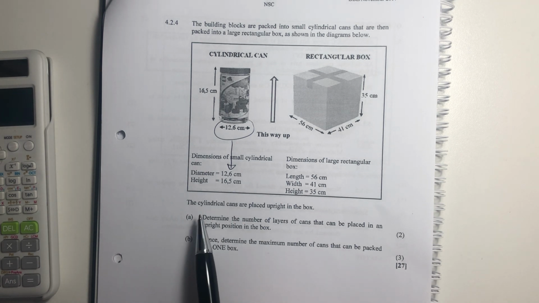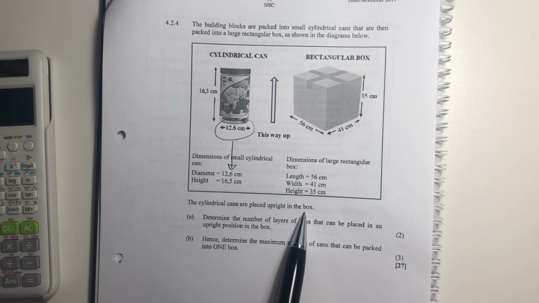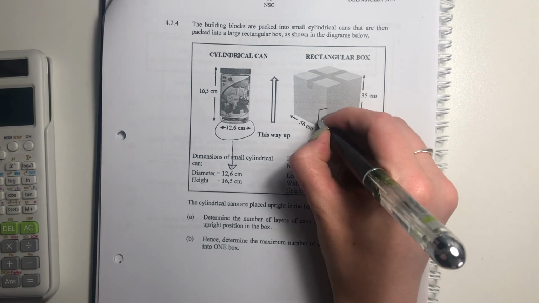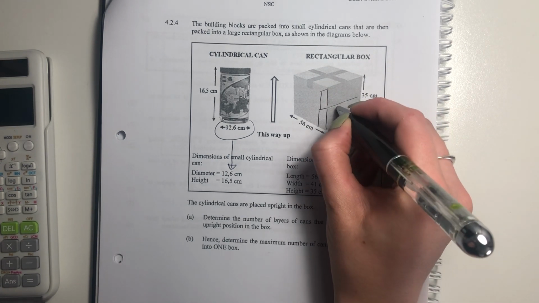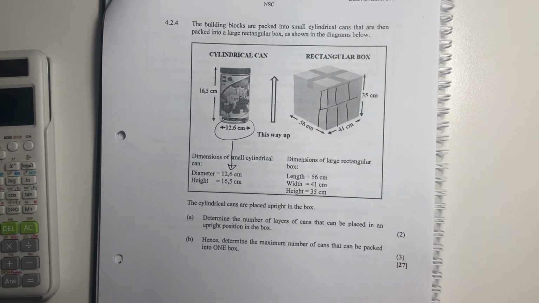Okay, so let's look here. The cylindrical cans are placed upright into the box. They're probably going to say how is it ordered, how many can go in, etc. So it says determine the number of layers of cans that can be placed in the upright position in the box. So basically, the cans I'm going to stack like this, that's how I'm going to stack them, and then across like that. Okay, I'm not a particularly good drawer here, but I think you know what I mean.